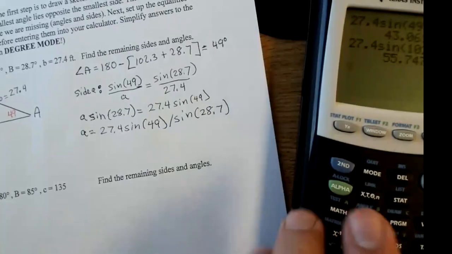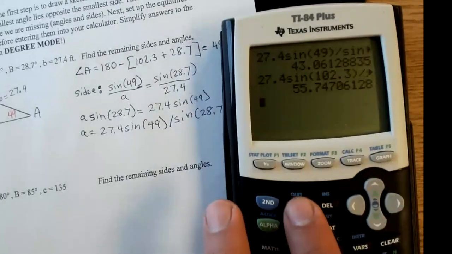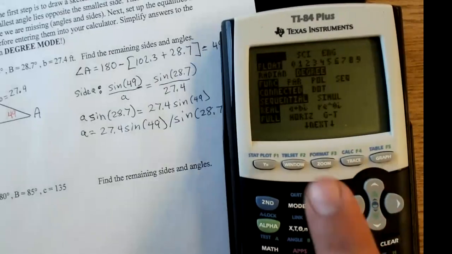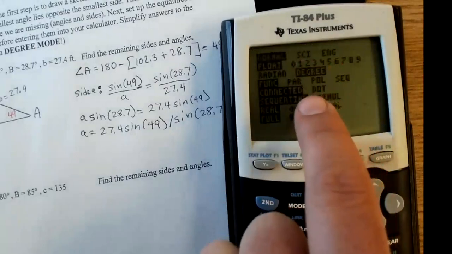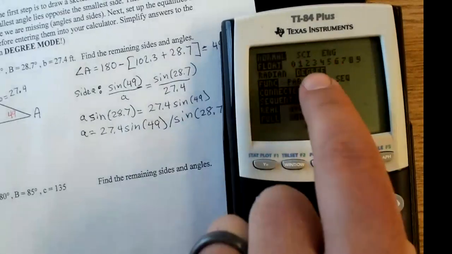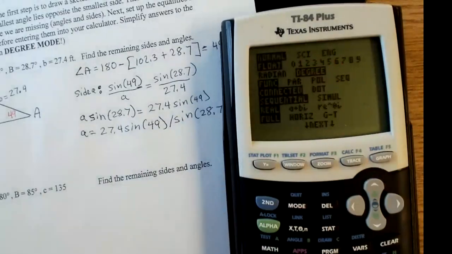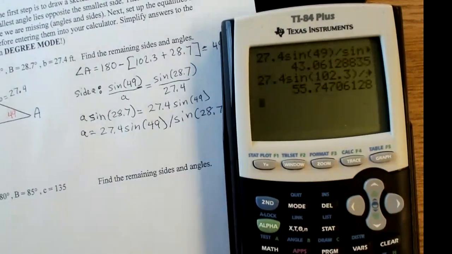With these big fancy TI calculators, there's a mode button up at the top. You can hit that and just make sure your setting is on degrees. It's the third one down. If not, just arrow over to it, down to it, and hit enter, and it'll get you set up. And you hit second quit to get out of it. If you have the little scientific calculator, your DRG button is at the top left.